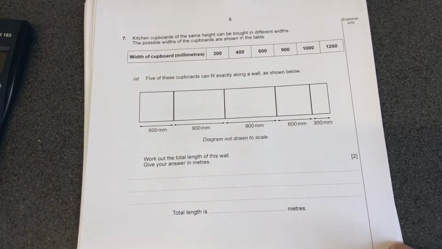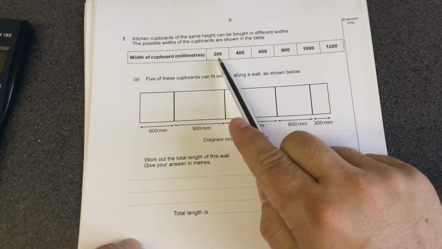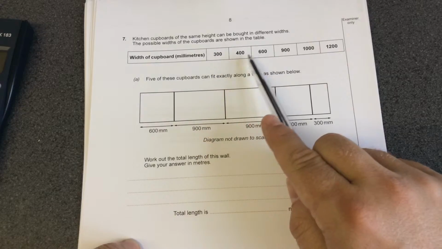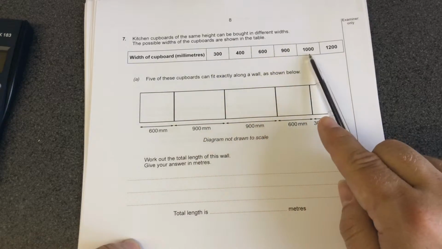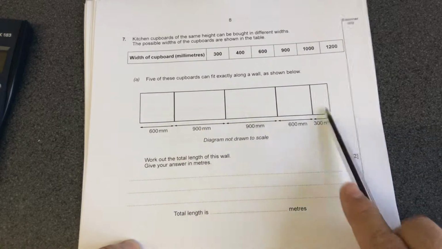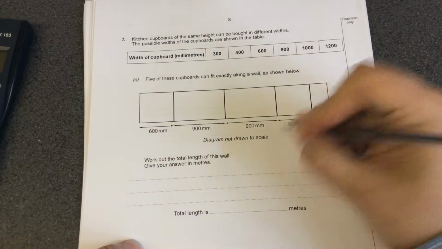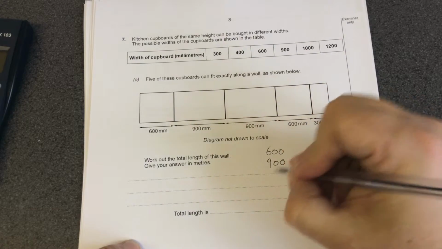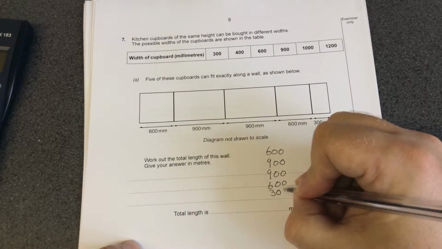Question number 7. Kitchen cupboards of the same height can be bought in different widths. So these are the widths of the cupboards. 300 millimeters, 400 millimeters, 600 millimeters, 900 millimeters, 1000 millimeters, and 1200 millimeters. 5 of them can fit exactly along a wall. So when you're working out the total length of that wall, you add them up. So you've got 600, 900, another 900, another 600, and another 300.